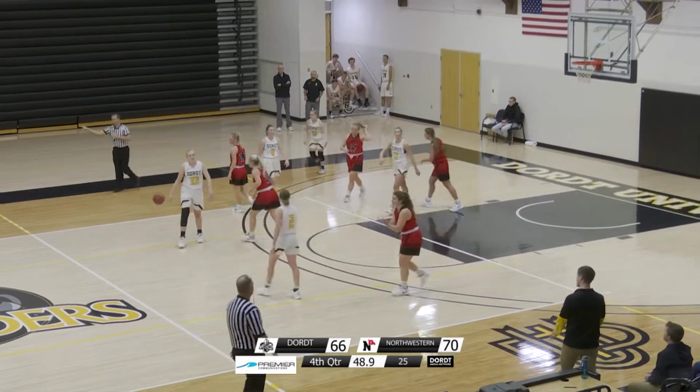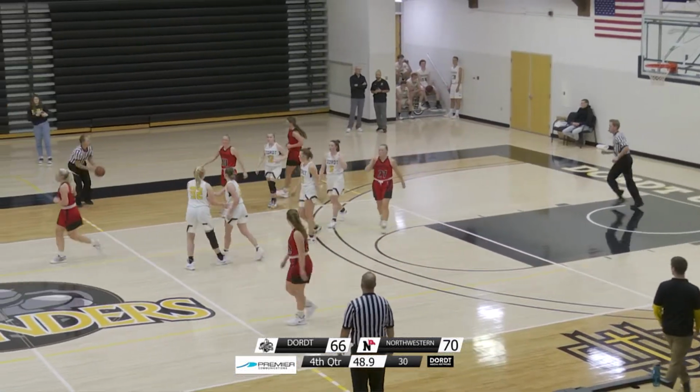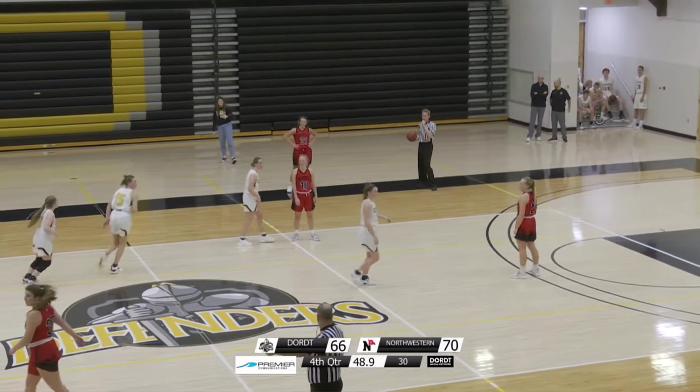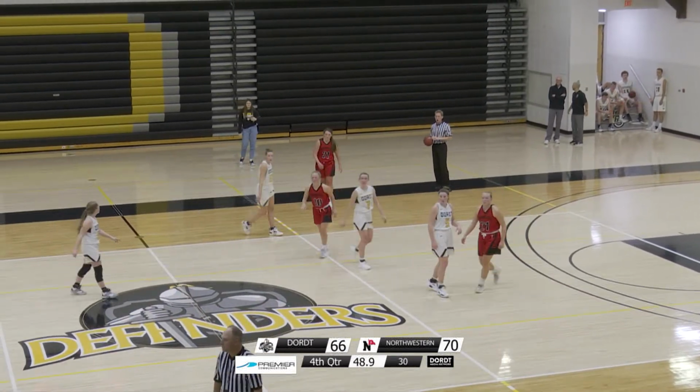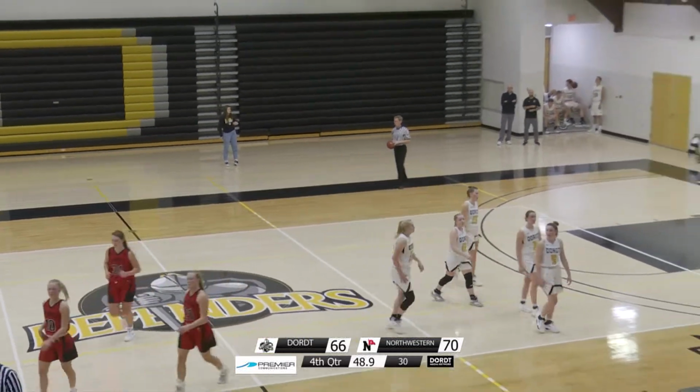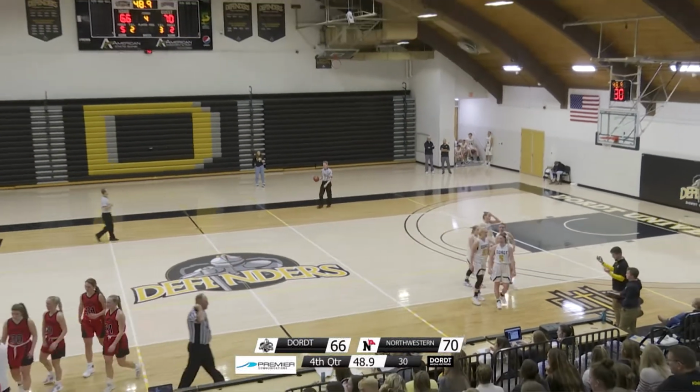Oh, and a travel. A travel called on Andringa there at the top of the key. She was looking to find her point guard to give the ball up, but she was unable to find her, and she traveled. Now a timeout will be called by Dordt with 48.9 seconds remaining in a 4-point game.